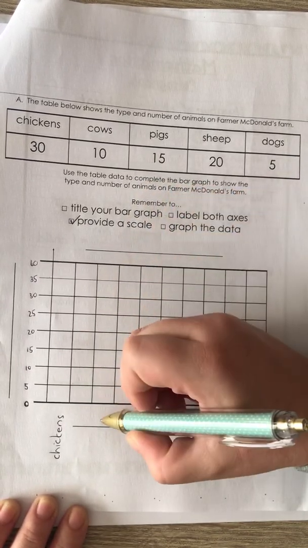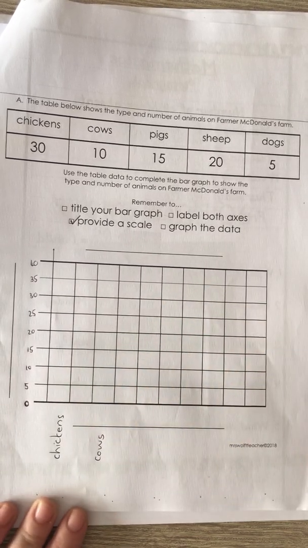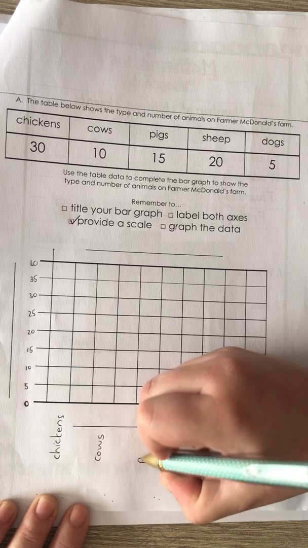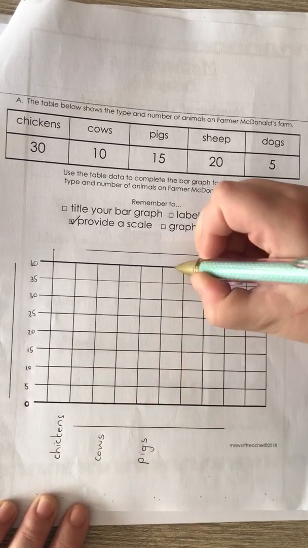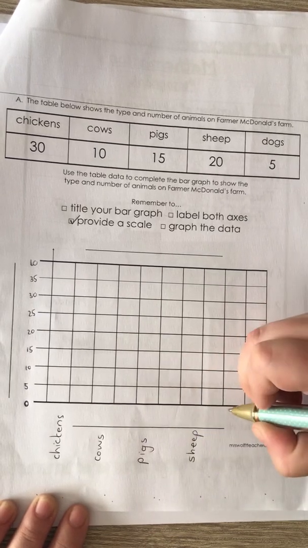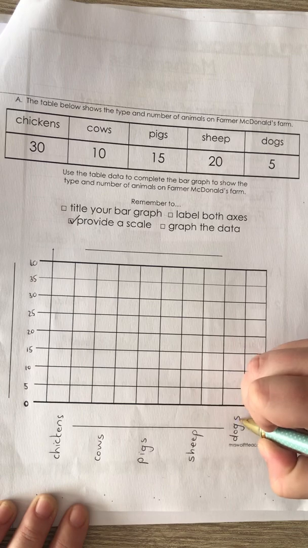Then write underneath the line now: cows, they really should have put it lower, honestly. And then skip a bar. Then write pigs. Then skip a bar. Then write sheep. Then skip a bar. Then write dogs.